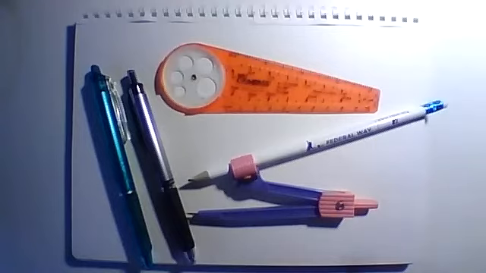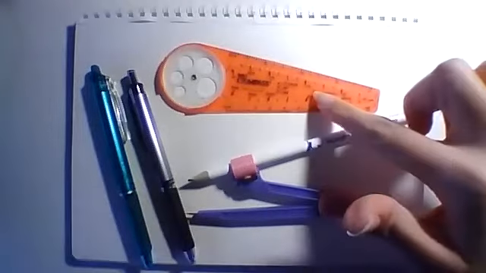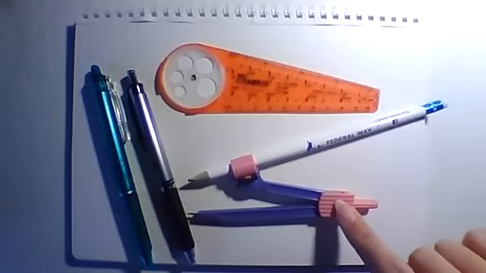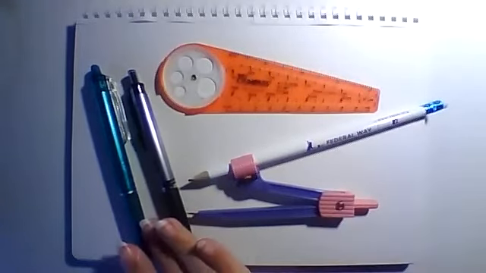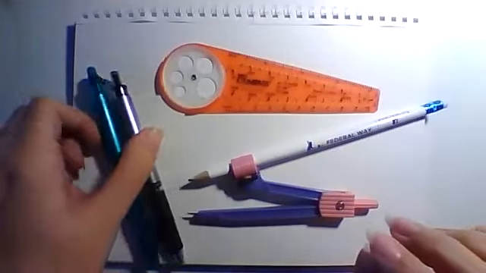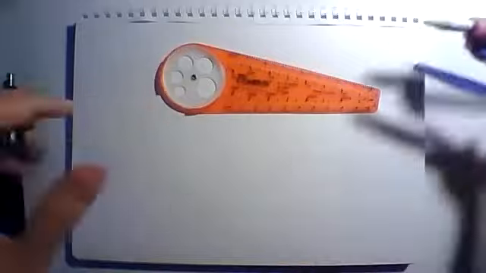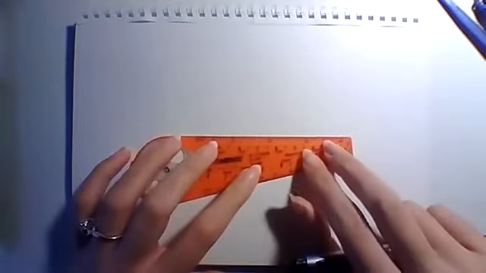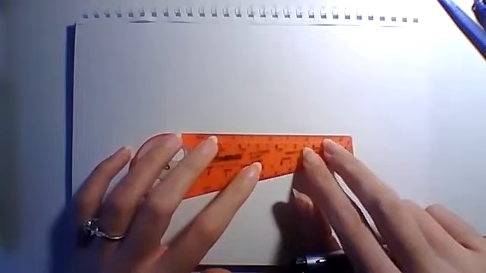Okay, so here I have my tools. I have a safety compass and a regular compass that you might be more familiar with, and a couple of pens for us to see different colors and different things happening. So I'm going to start with our safety compass. And we're going to start with the construction of a perpendicular bisector from a line segment.